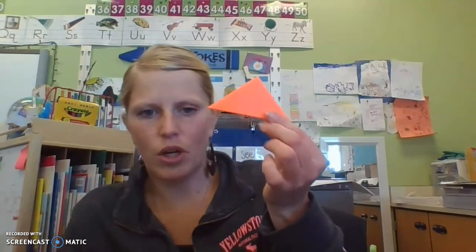So this unit, we're going to be learning about triangles. We're going to be learning about squares. We're going to be learning about rectangles. We're going to be learning about circles. And the last shape that you might not be familiar with is a hexagon. Okay? Hexagons, let's count how many sides it has. 1, 2, 3, 4, 5, 6. So hexagons have 6 sides. Let's count how many vertices they have. 1, 2, 3, 4, 5, 6. 6 vertices. Okay, that's what makes a hexagon. A hexagon is 6 sides and 6 vertices.